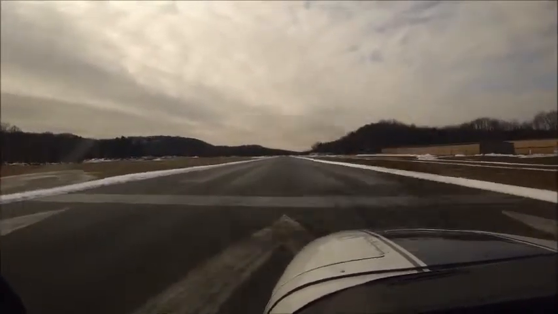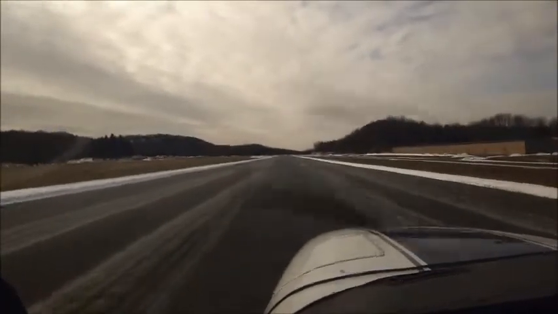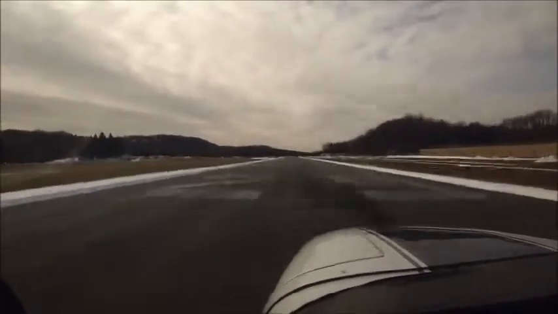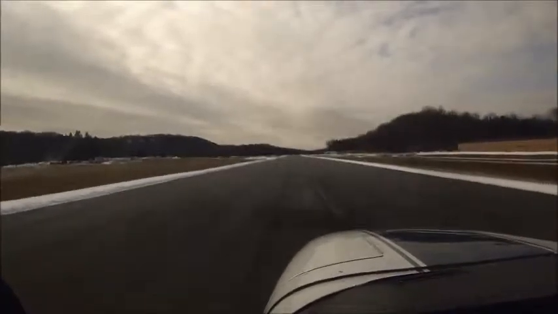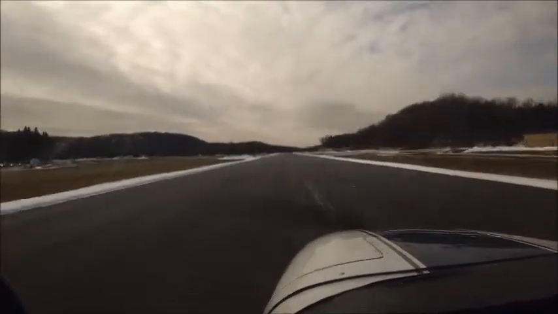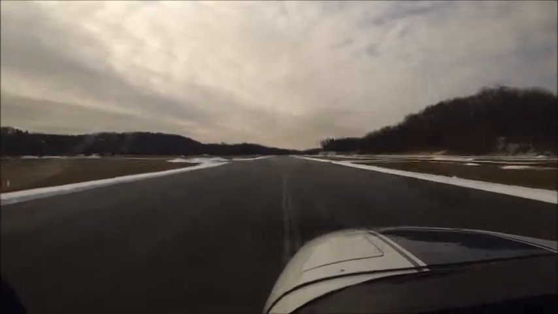Okay, feet are off the brakes, all the way at the bottom of the rudder pedals, full power within 5 seconds, looking all the way down the end of the runway, using your feet, small corrections to stay on the center line. A little bit of right rudder, get back to the center line. Airspeed's coming alive. Rotate.